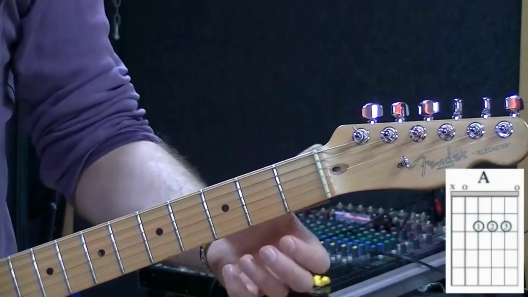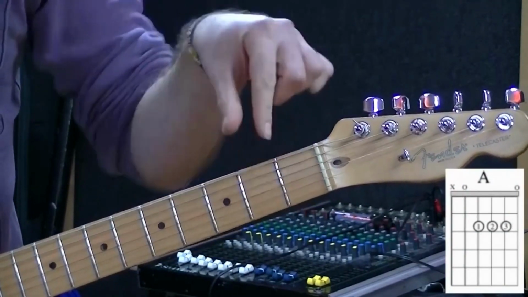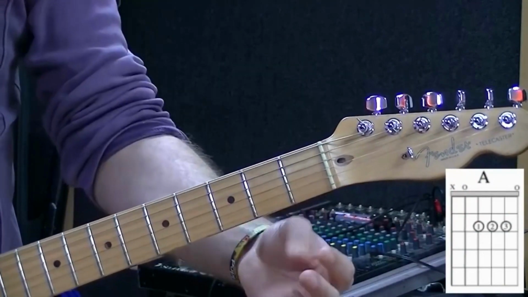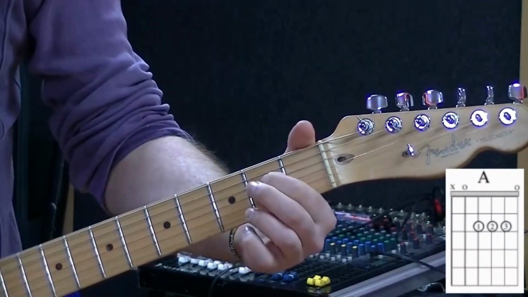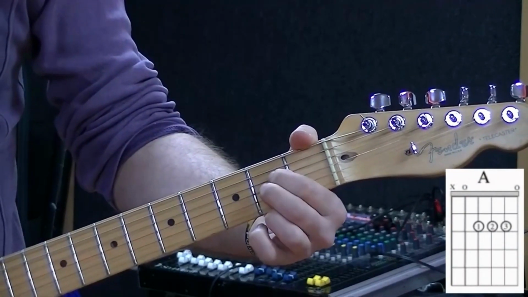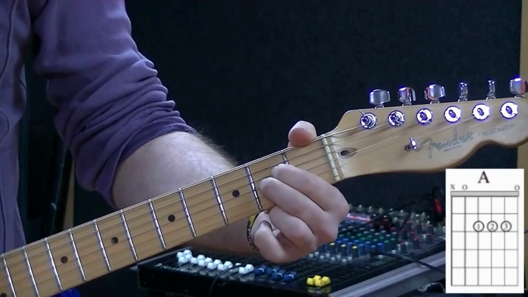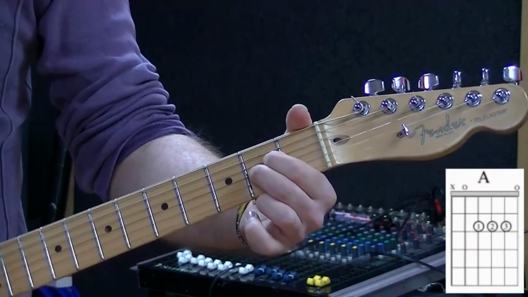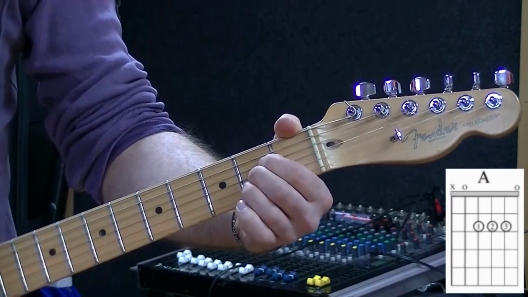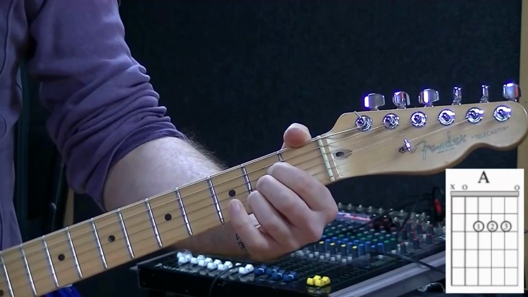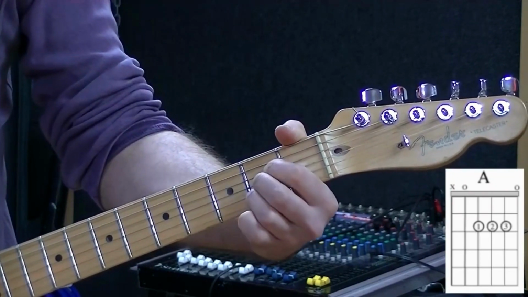Next one is our A chord, A major. Now this one's a little trickier because we've got to do everything within the 2nd fret, and we're using 3 fingers again, but this time we're using our 1st finger on the 2nd fret of the D string, our 2nd finger on the G string at the 2nd fret, and then our 3rd finger on the B string at the 2nd fret.